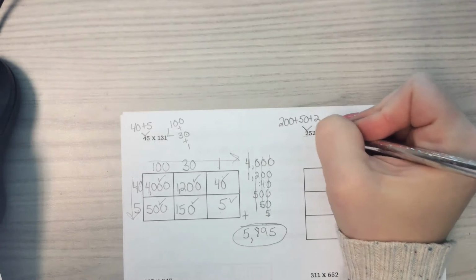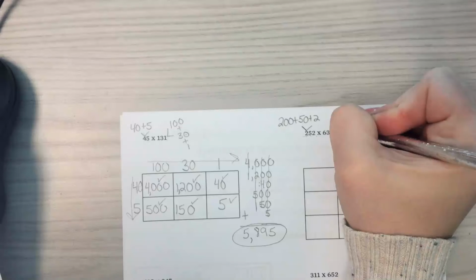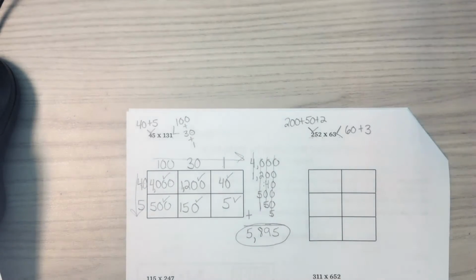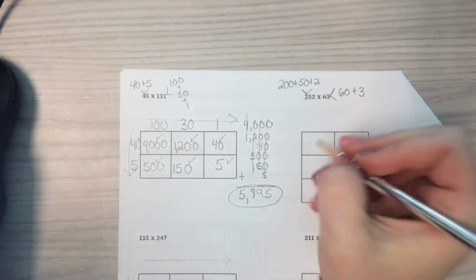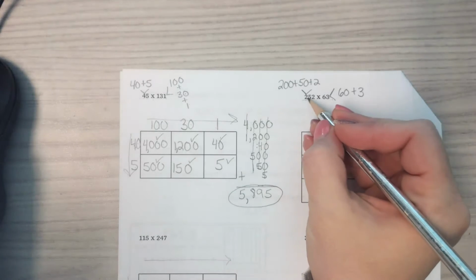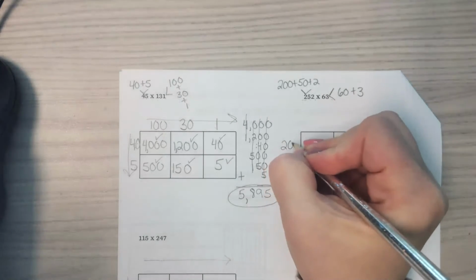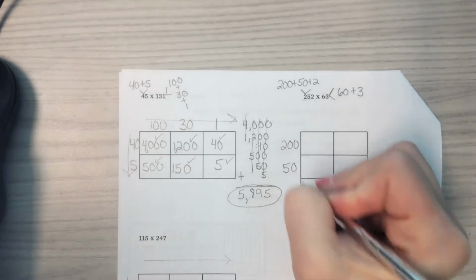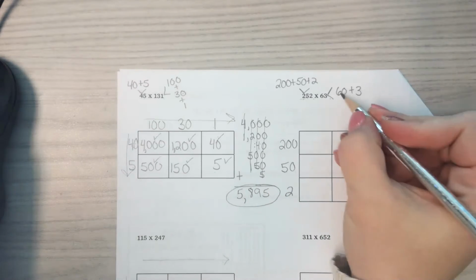And we know that 63 is 60 plus 3. We dive and then we swim. So since we dive first, we're putting this number first, which is 252 by 63.